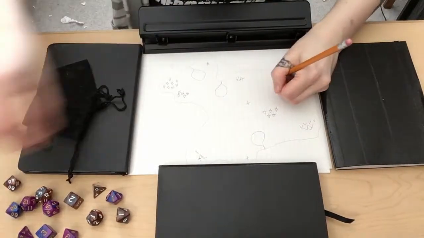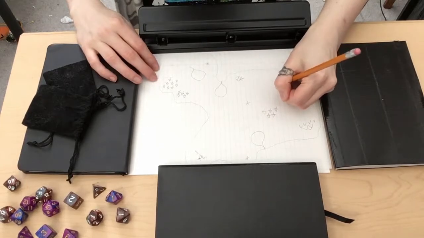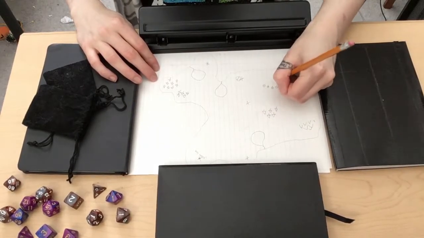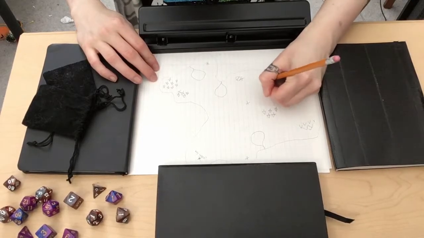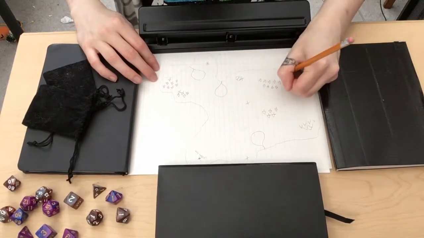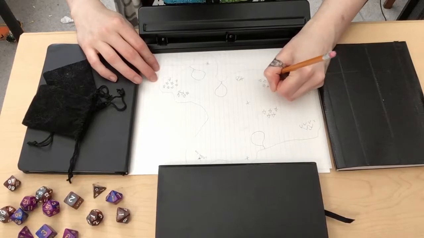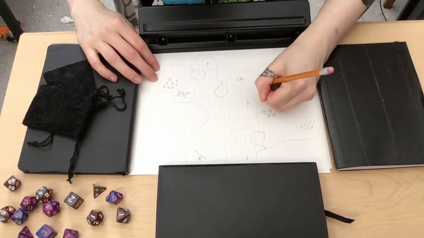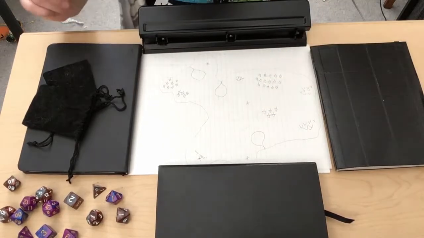And this 6 will be a very big forest. There.